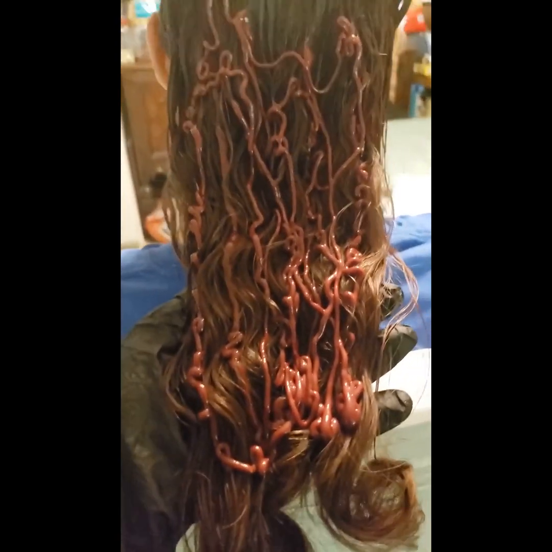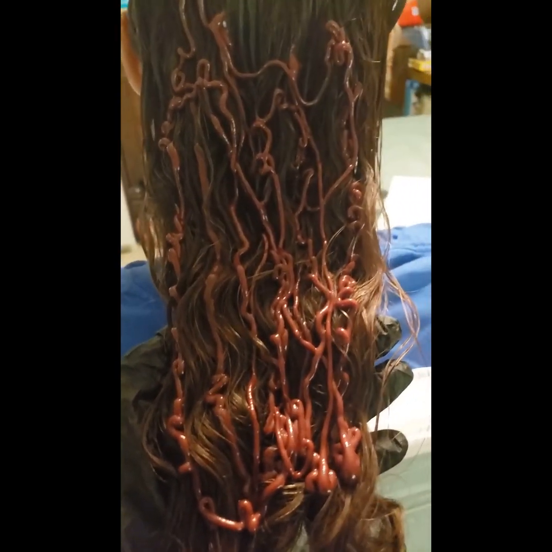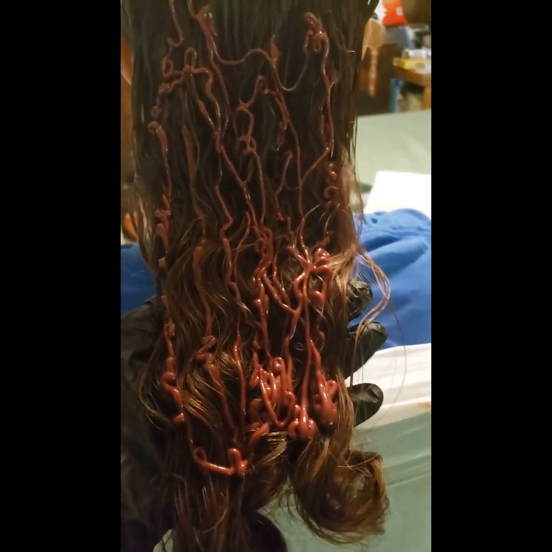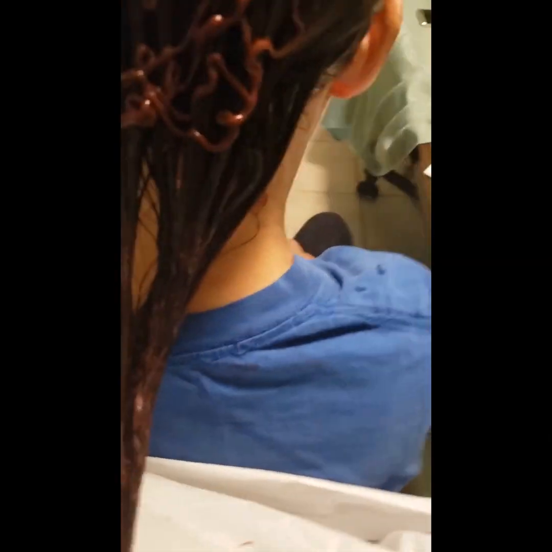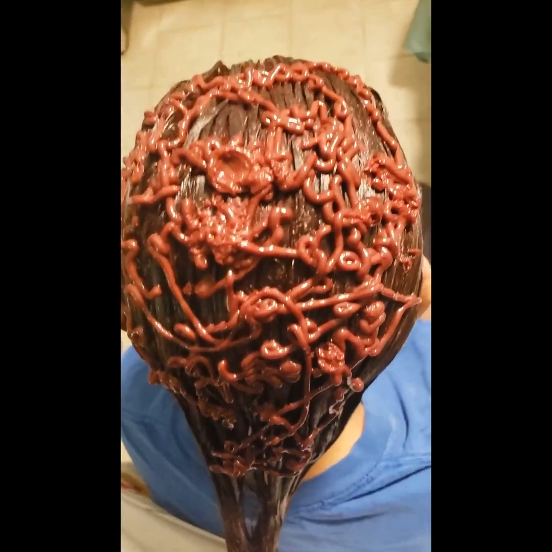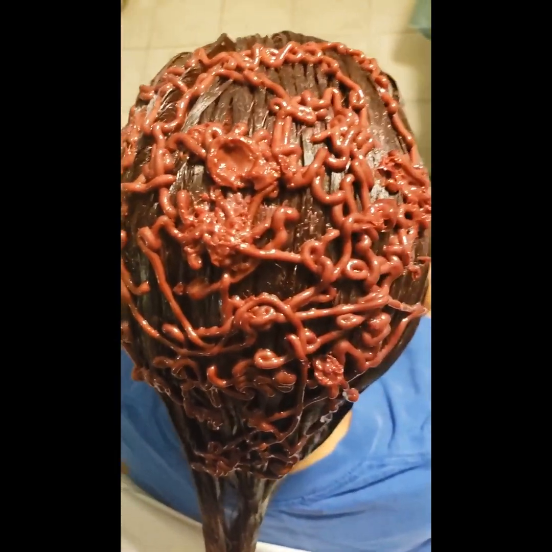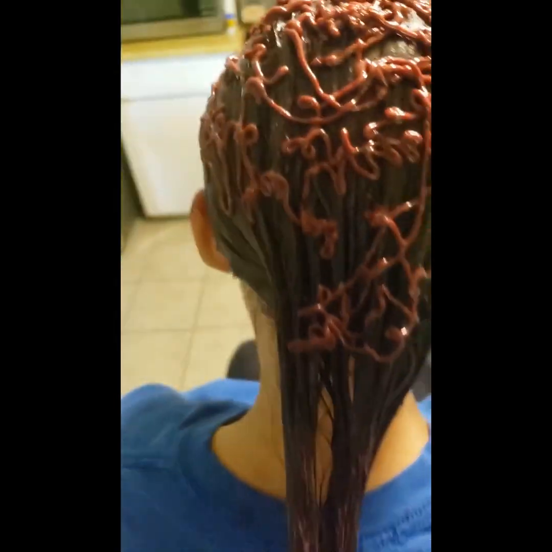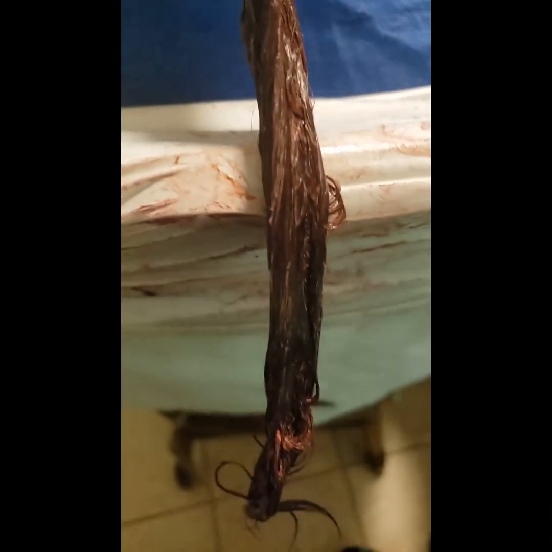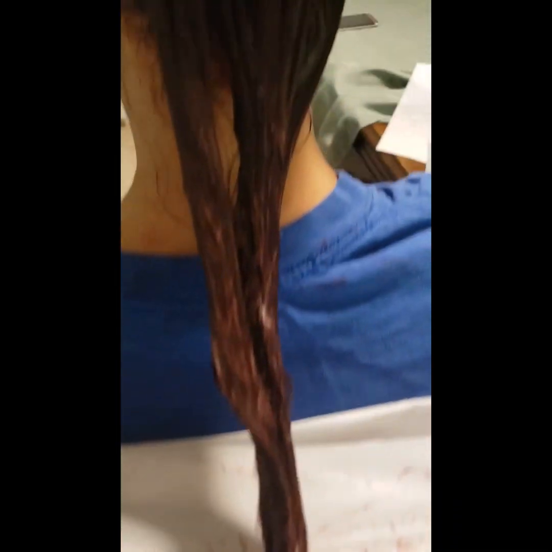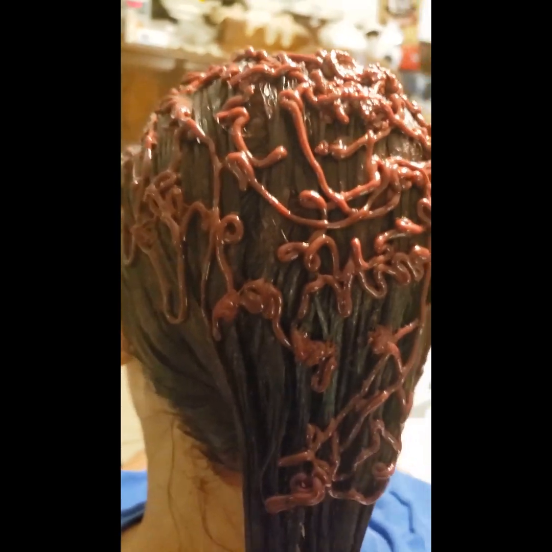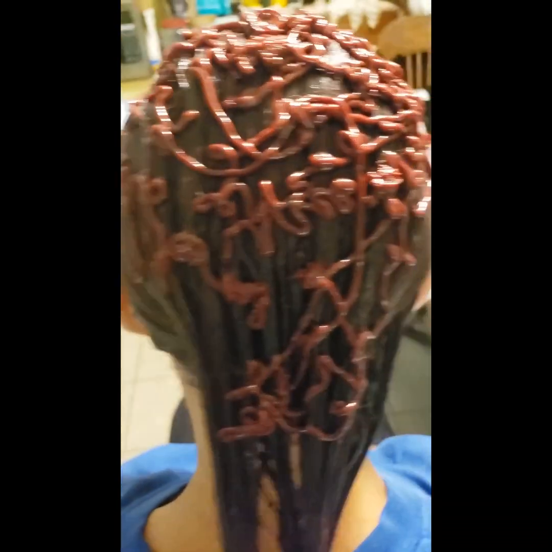And you can see how the color has changed as we're applying it and time is going on. All right, so we've made it through the entire bottle. This is the color we are at. We also went through the entire hair, combed it through, made sure we got all of those roots. And this is our bottle color so far.